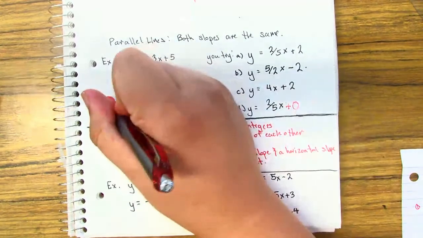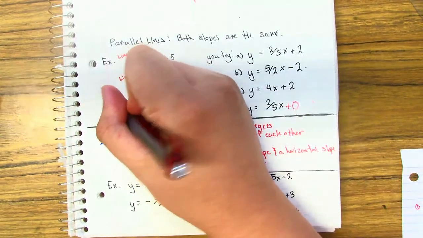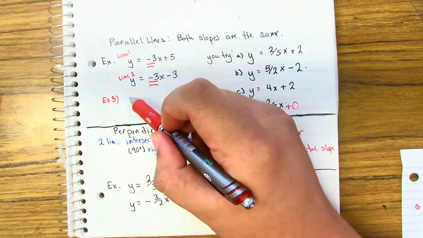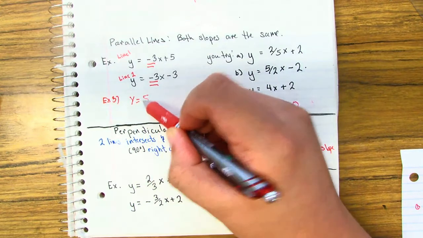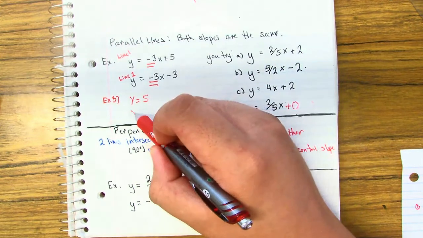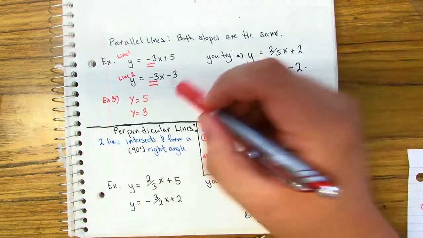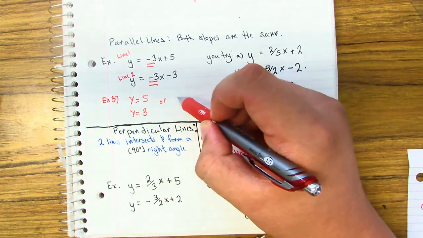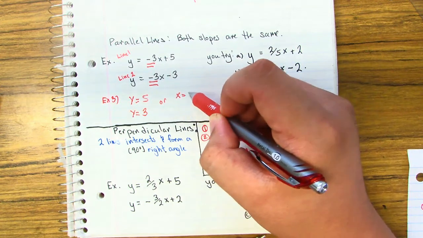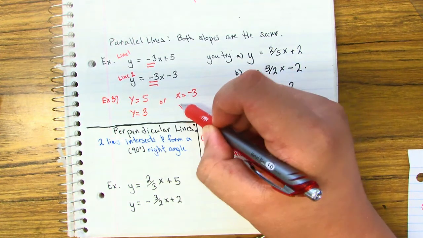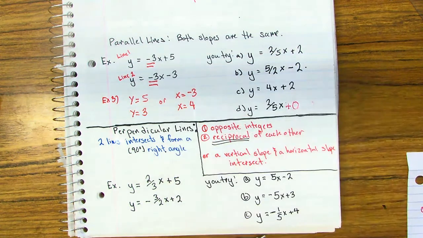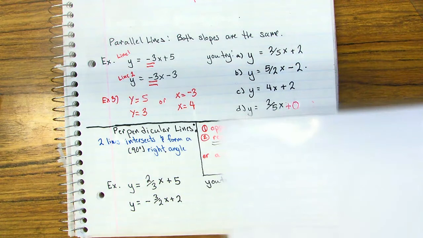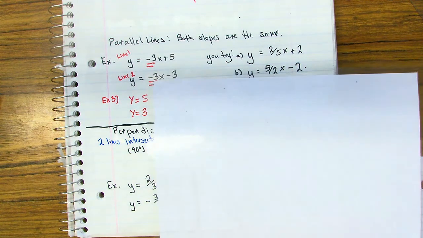I'm going to give you the second example or third example. Another form of parallel lines is when you have horizontal lines like y equals 5 and y equals 3, right? Or you can also have x equals -3 and x equals 4. What does this mean? I'll show you that in the diagram. First, the slopes we're going to be drawing are y equals 5 and y equals 3.